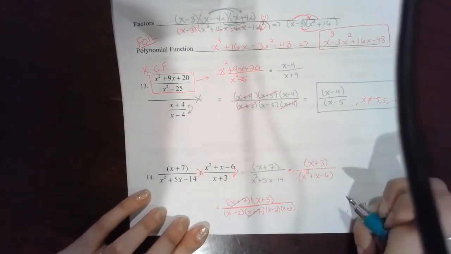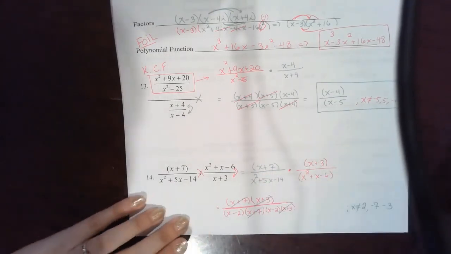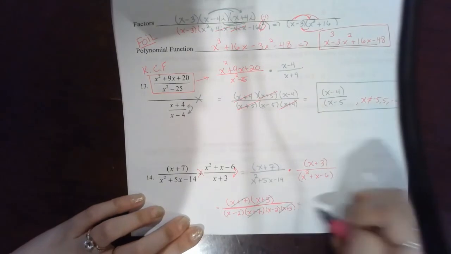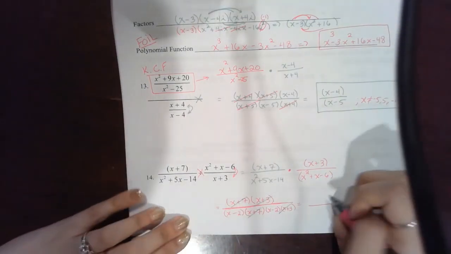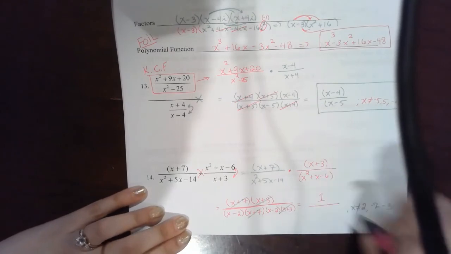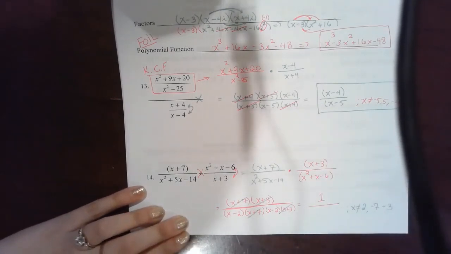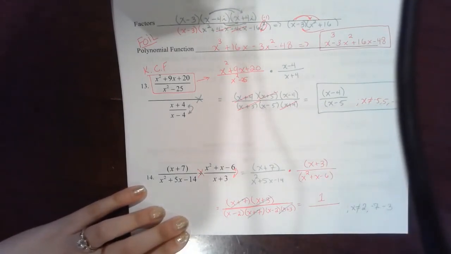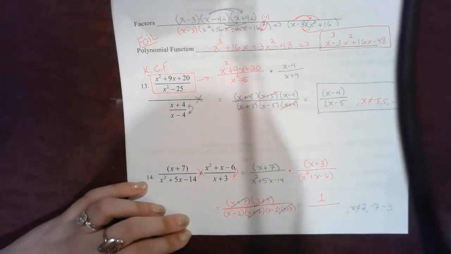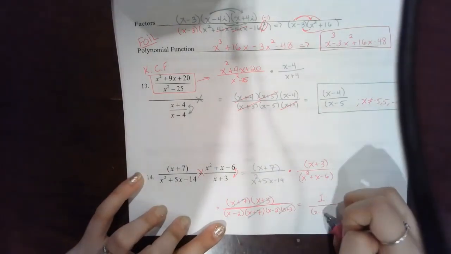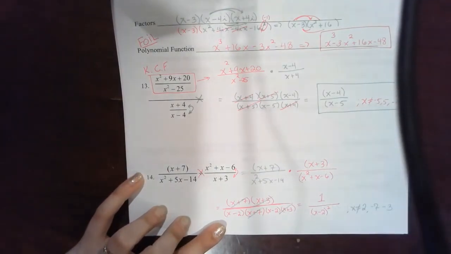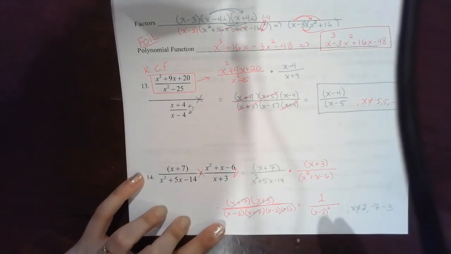So what are we left with? On the top, everything is canceled. So that means you're technically left with only 1 because you haven't gotten rid of the fraction. The top is still there. It's just you have only a factor of 1. And on the bottom, we have an x minus 2 and an x minus 2, or you can write it as x minus 2 squared. We will take both forms of that answer. And there's our final answer.